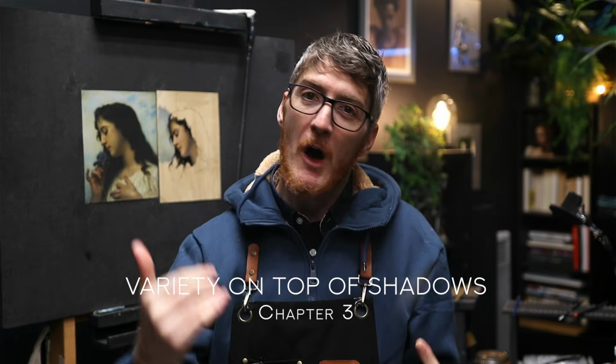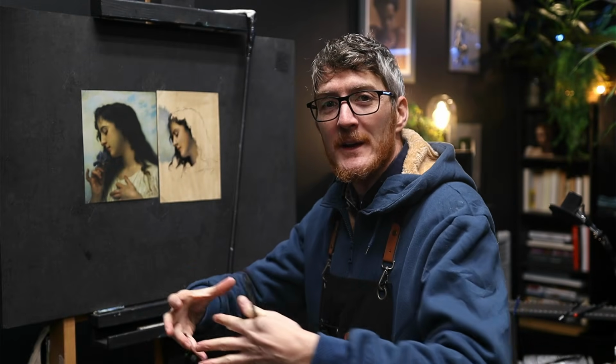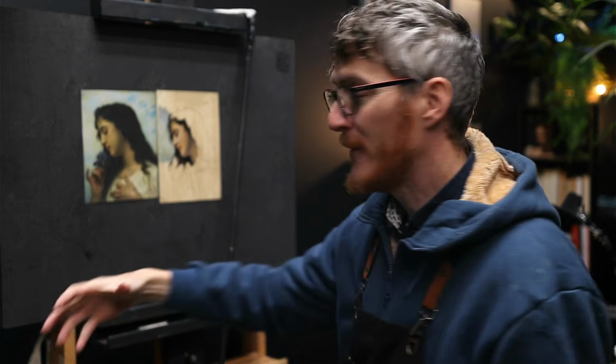Reason number three, we want to add variety on top of the dark tones. A common misconception is that basically the shadow is just one big flat mass of brown, but it's not.